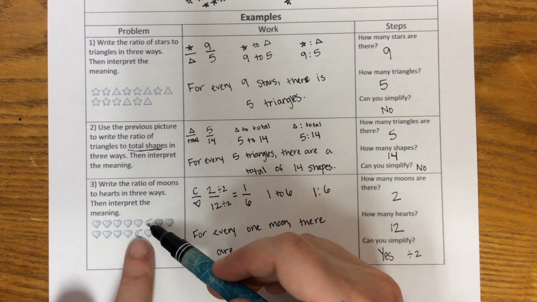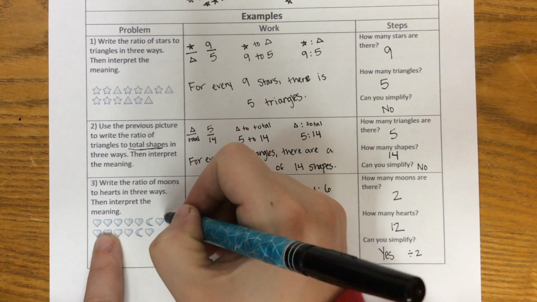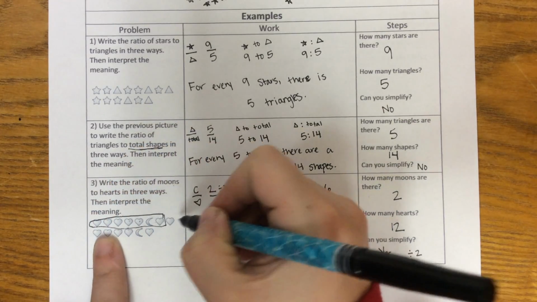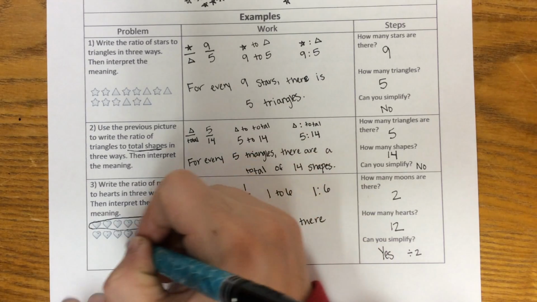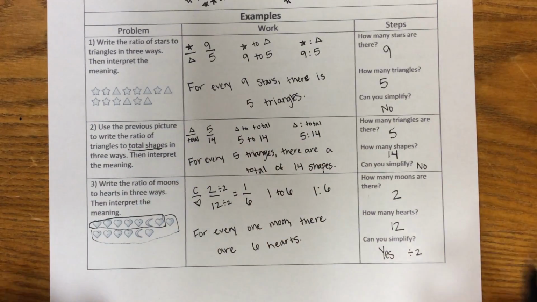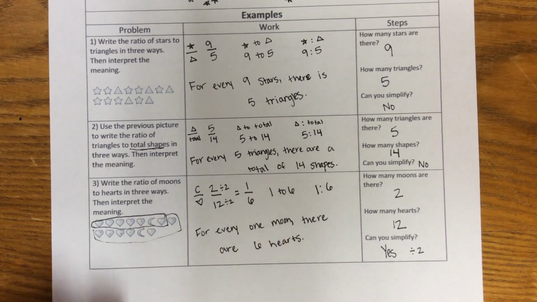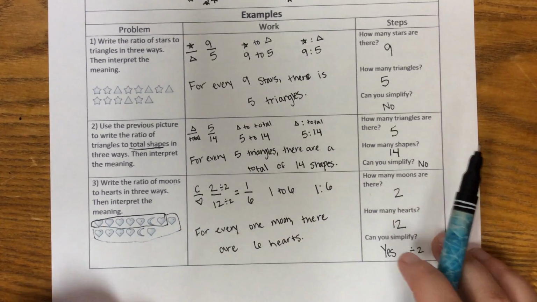Okay, so if I just had 1 moon, that'd be 1, 2, 3, 4, 5, 6. So these 6 can go with that 1 moon. Then this one, 1, 2, 3, 4, 5, 6 hearts can go with that moon. So we can kind of group them into groups. For 1 moon, there's 6 hearts. For this moon, there's 6 hearts. Or if I look at the total, there's 2 moons total for 12 hearts.